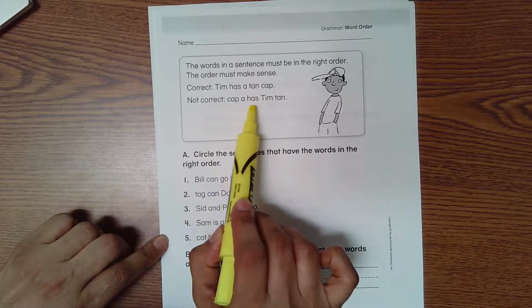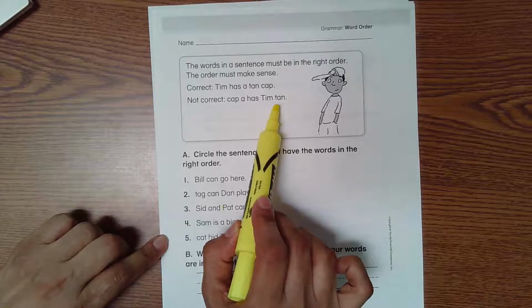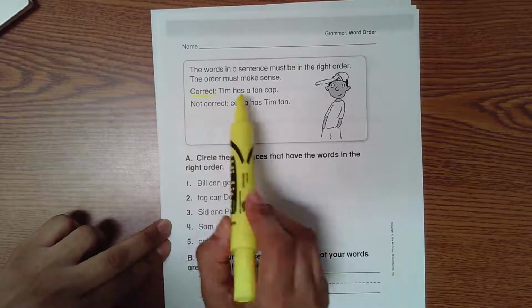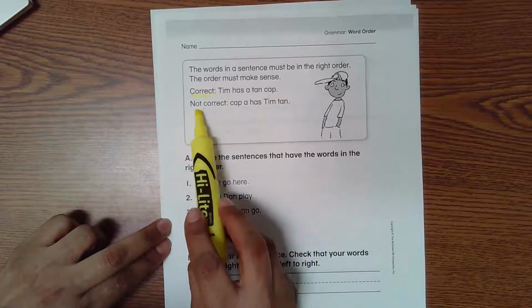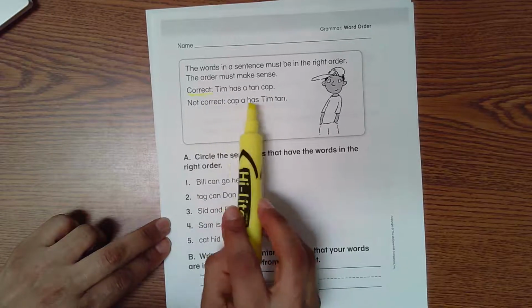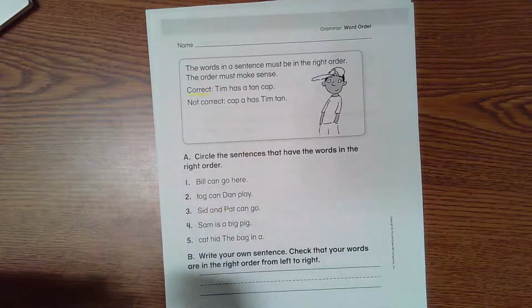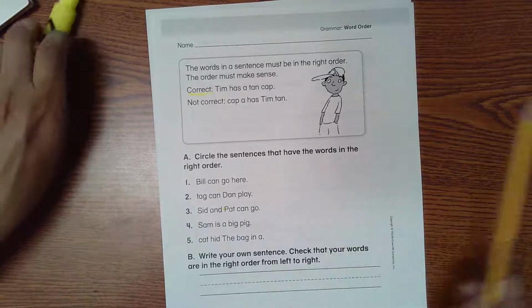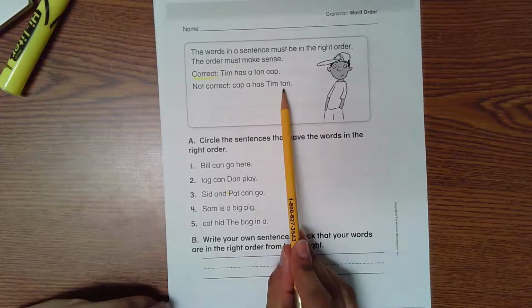Cap A has Tim tan. So as you see, this is a correct one: Tim has a tan cap. And this one doesn't sound right. The order of the words is not right, so it's not making sense when I say cap has Tim tan.